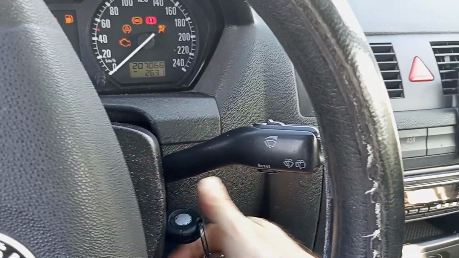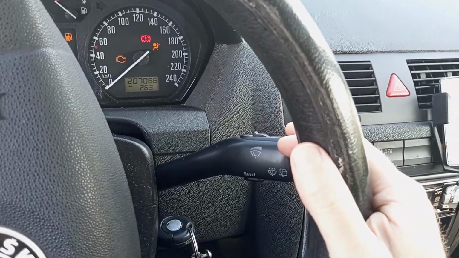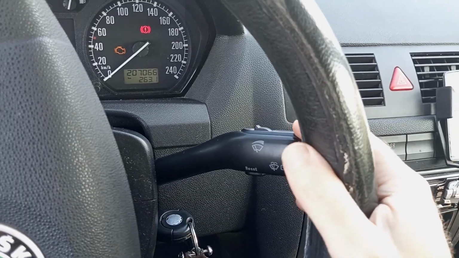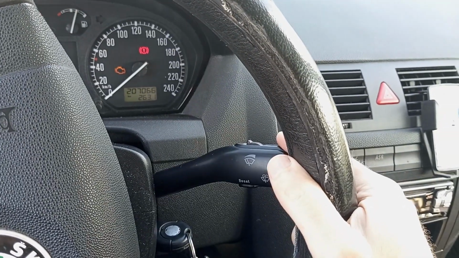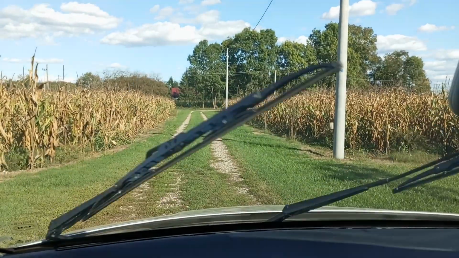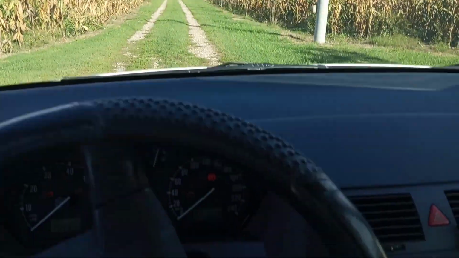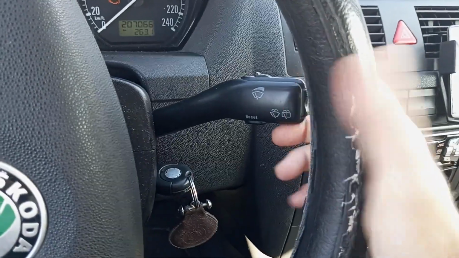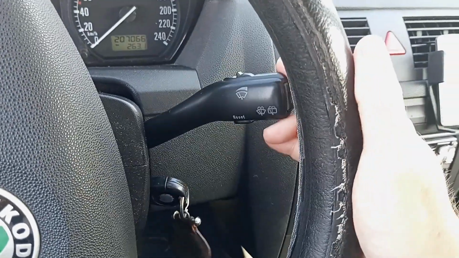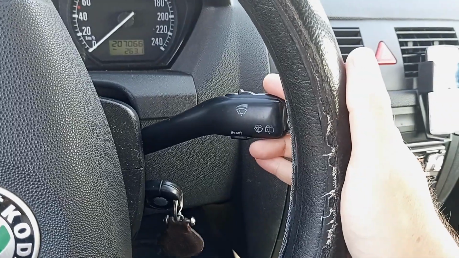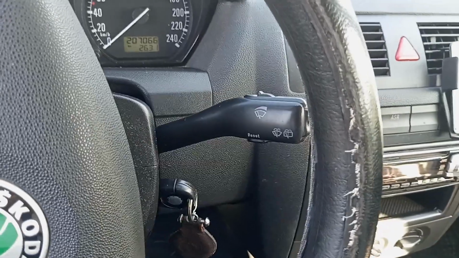So we'll illustrate. You have to turn the key to the run position to start the wipers. So you press it once and the wipers just work once. On some cars, this may be in the first position right here. Okay, so you press it up and it returns automatically down.